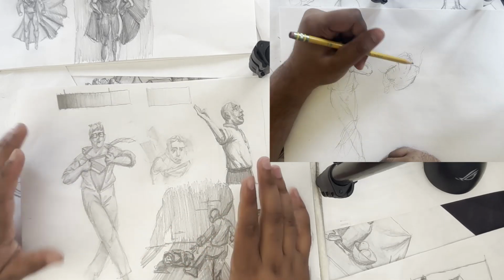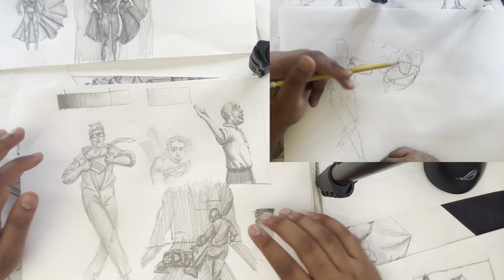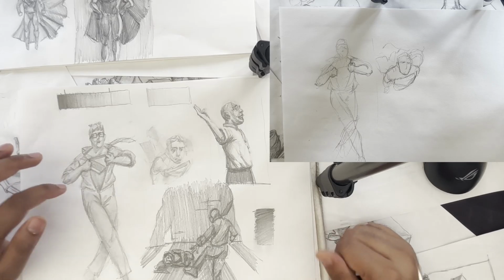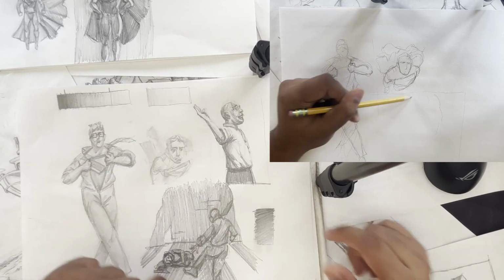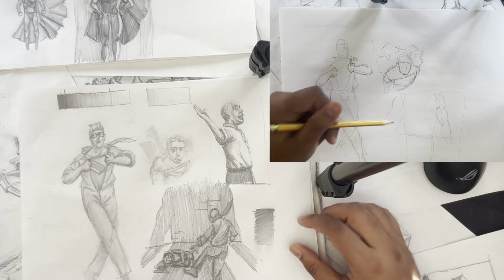So for this, I wanted to do a little bit of a comic book kind of practice. So I drew Superman basically flying up and stopping this guy from beating this person up.